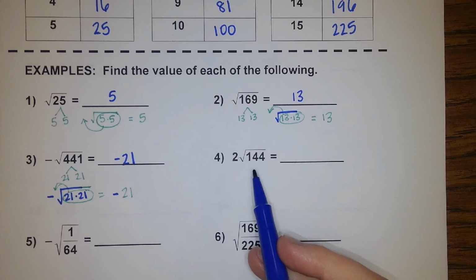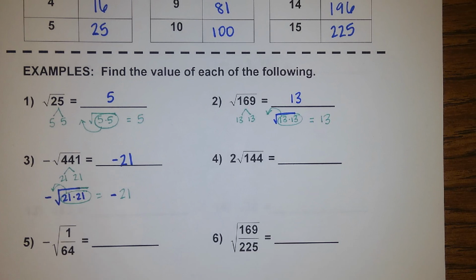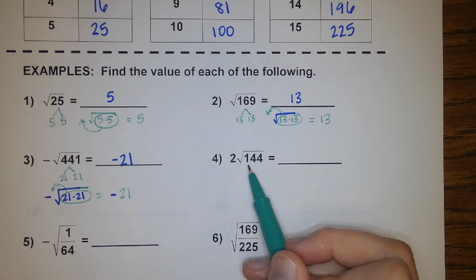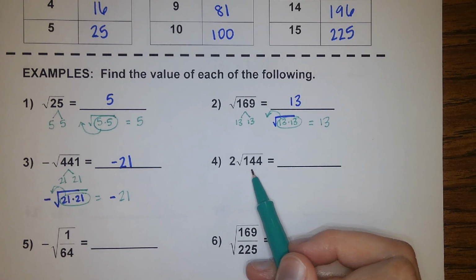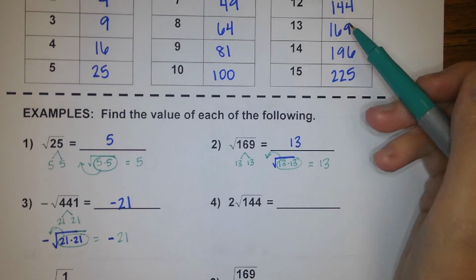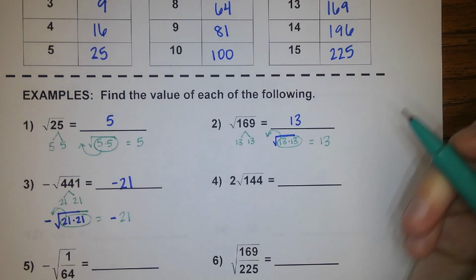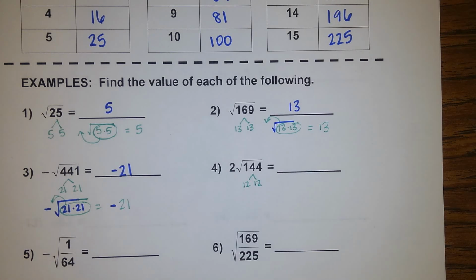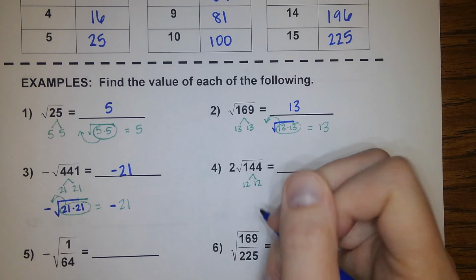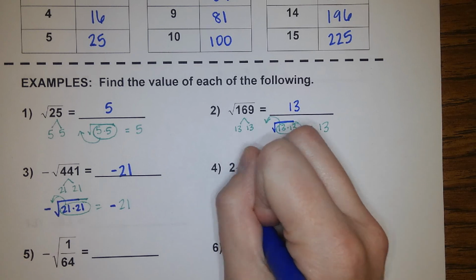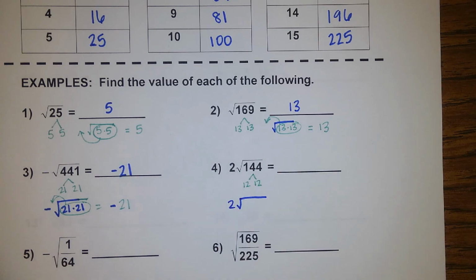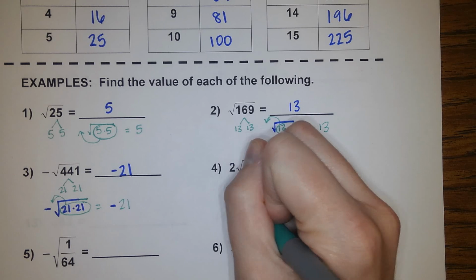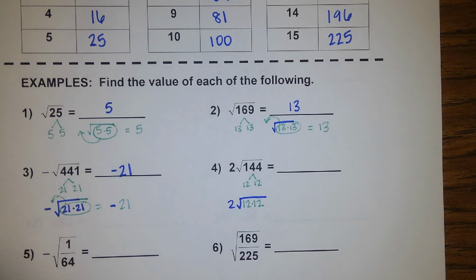Now let's see what happens over here on number 4. We see the square root of 144, and we can know that from our chart. The square root of 144 is actually 12, and we know that would be 12 and 12. So if we rewrote this, we could rewrite it as 2 times the square root of 12 times 12.